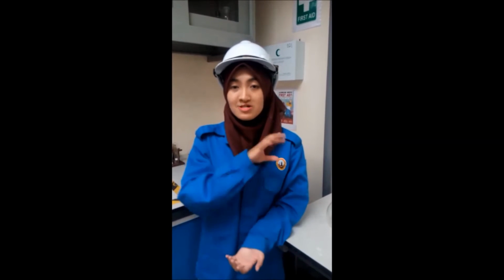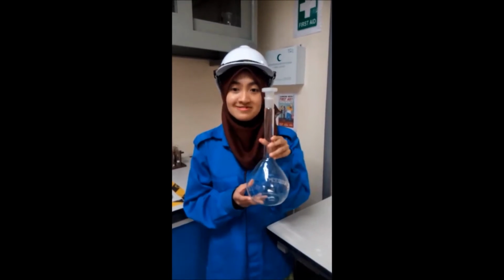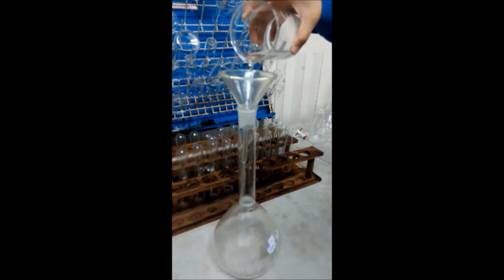Okay. To dilute 0.01 molar of hydrochloric acid in 1 liter, the procedure is: firstly, pour 10 ml of hydrochloric acid from the container into the 50 ml beaker and pipette 10 ml of the hydrochloric acid solution into a 1 liter volumetric flask.